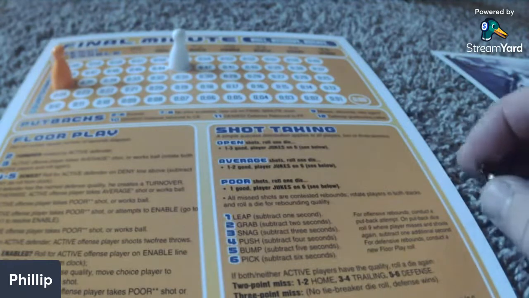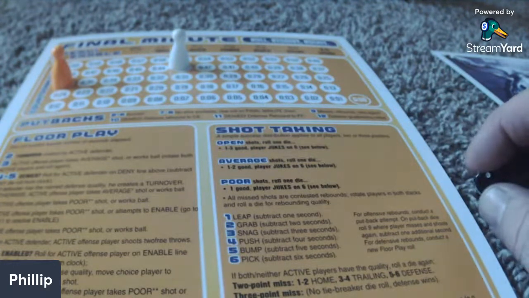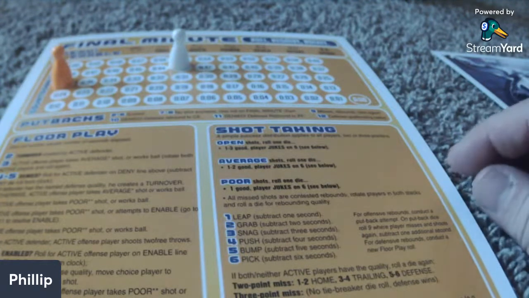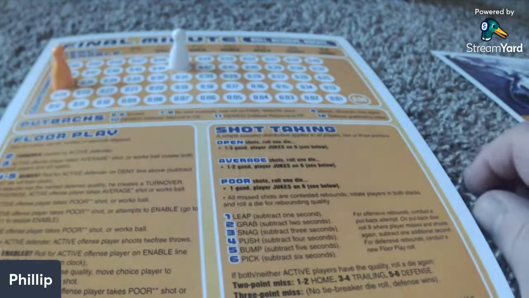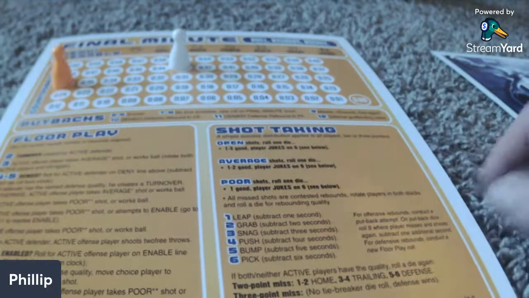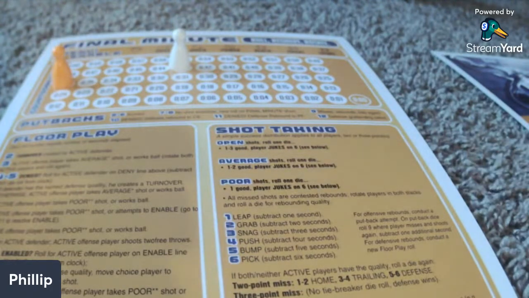Shots or contested. Rotate players in both stacks and roll a dice for rebounding. Oh, so sorry, I'm reading. I should have read this beforehand. I'm taking time.